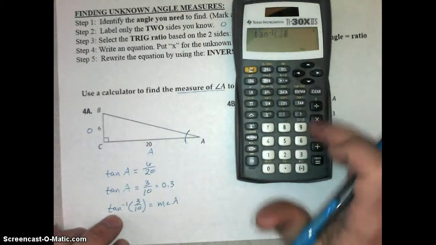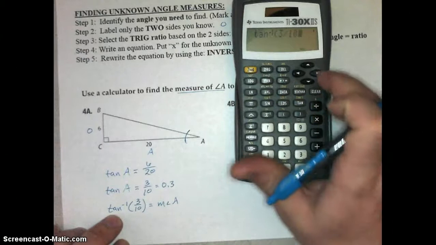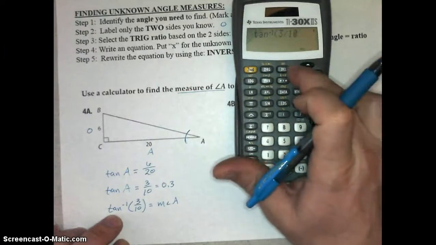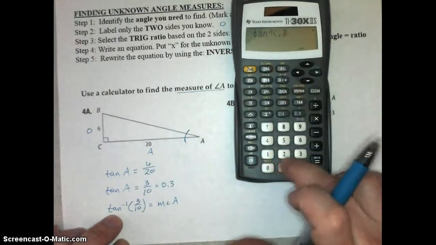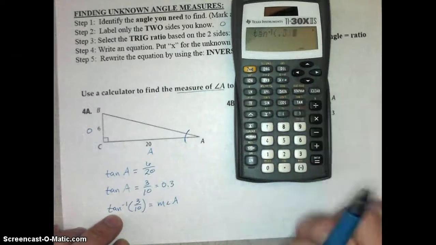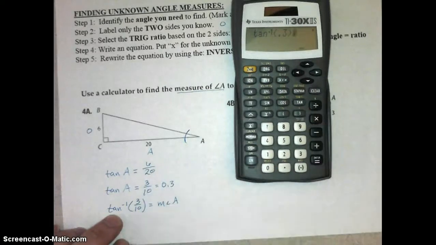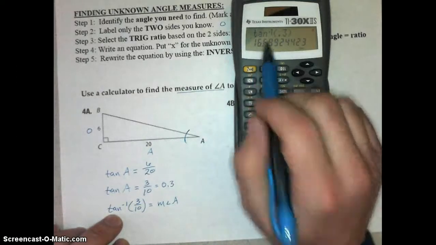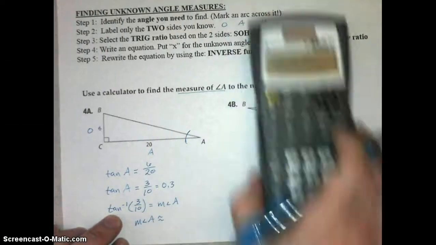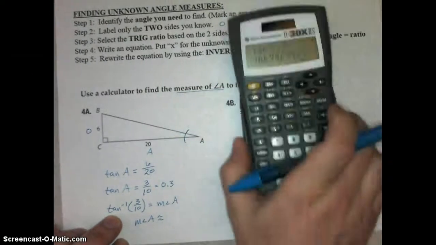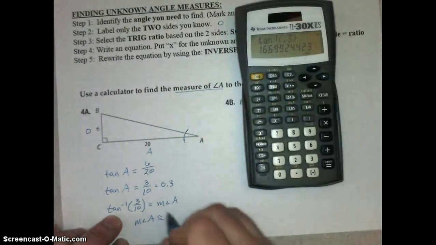I can write it as 3 divided by 10, or I can do 0.3. Either way, they mean the same thing. 3 over 10 is the same as 0.3. Hit enter, and it gives me this, which is an angle measure. So the measure of angle A is approximately, rounding to the nearest tenth, 16.7 degrees.